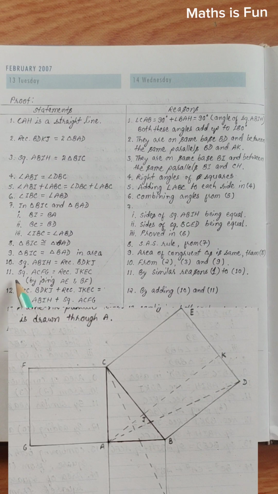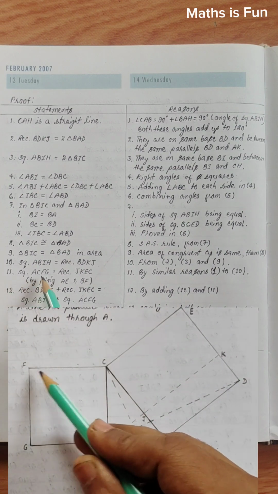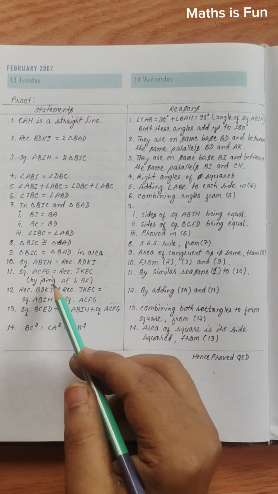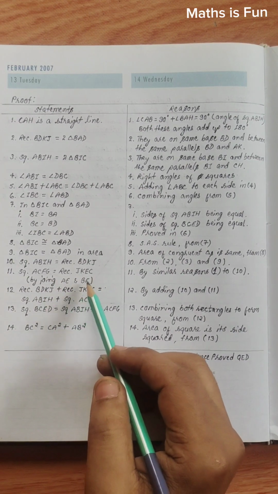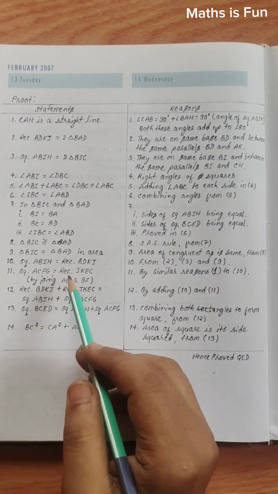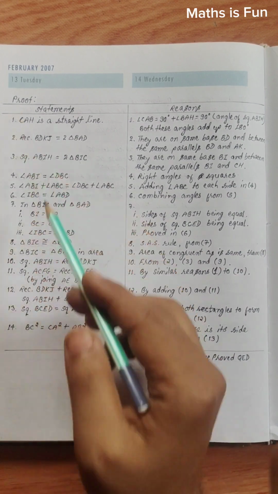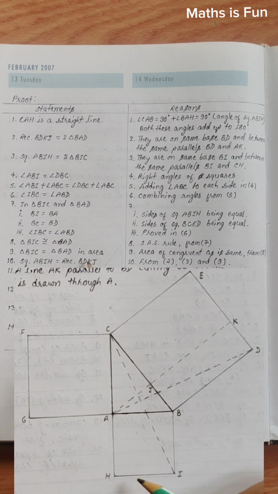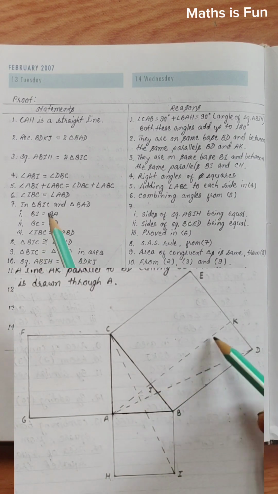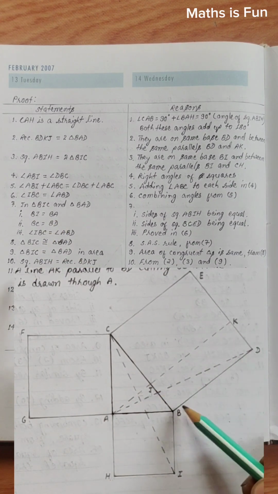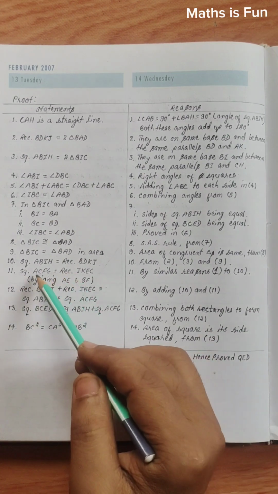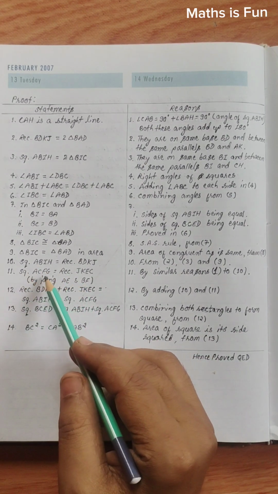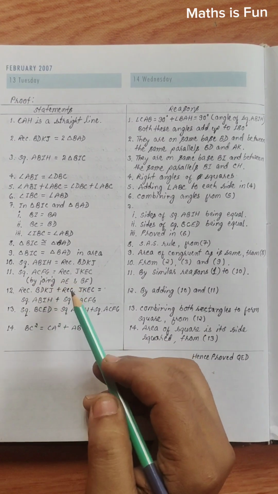Now comes point 11. Square ACFG equals rectangle JKEC by joining AE and BF. Why is this? Because of a similar reason from 1 to 10. We have proved square ABIH equals rectangle BDKJ with the same construction, and we can also prove the same thing here. So by joining AE and BF we can prove that square ACFG equals rectangle JKEC.